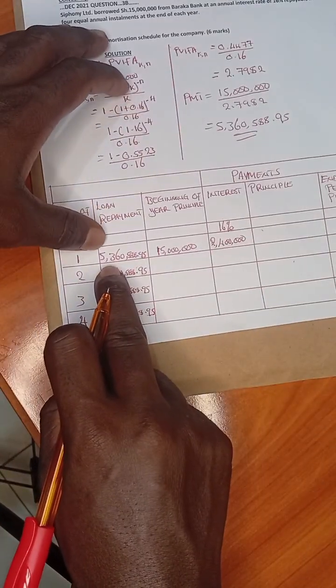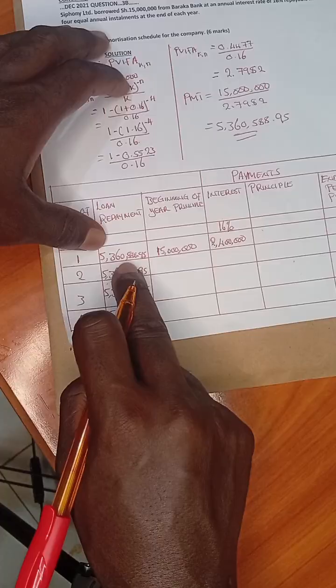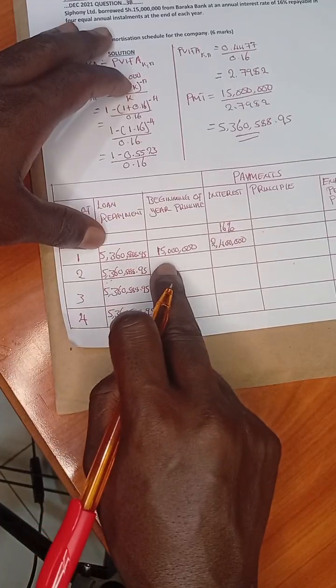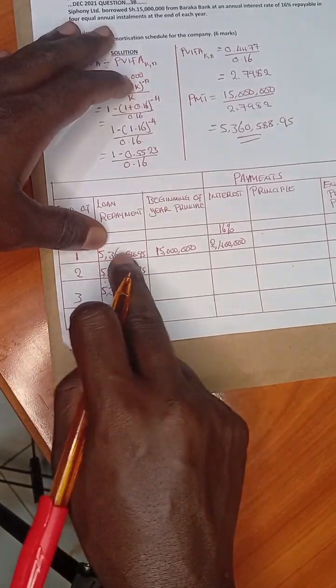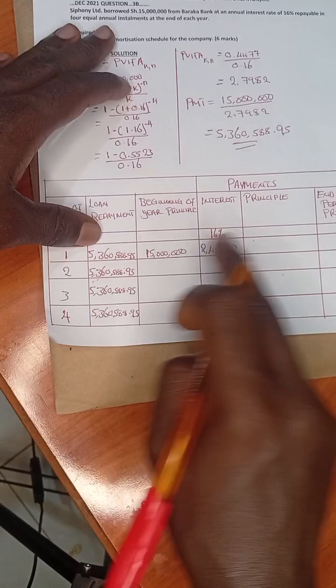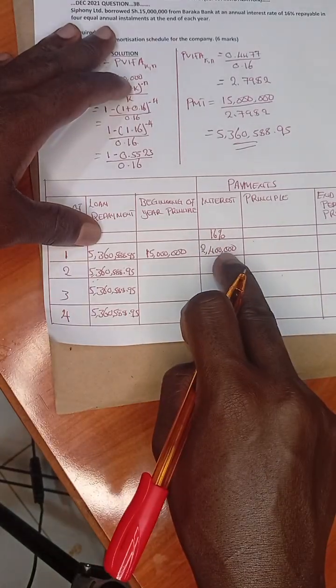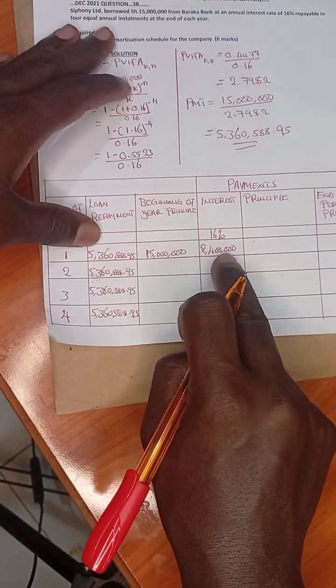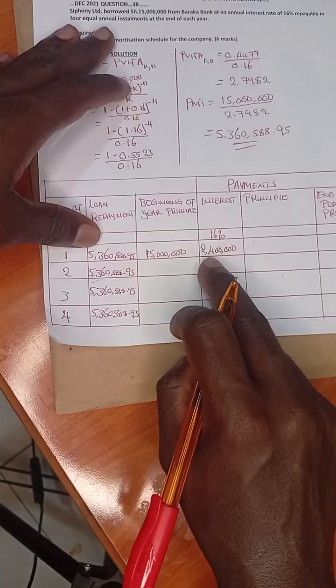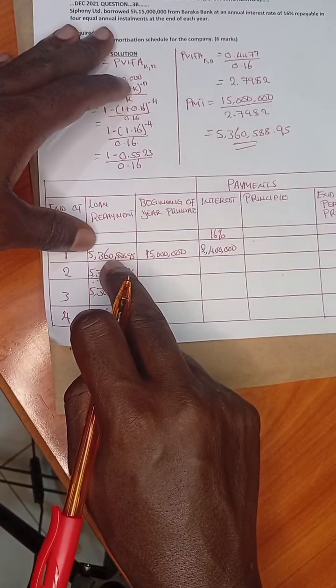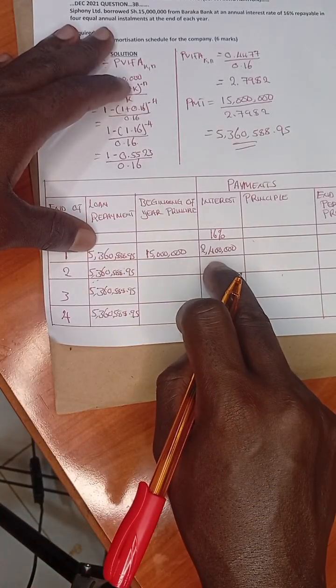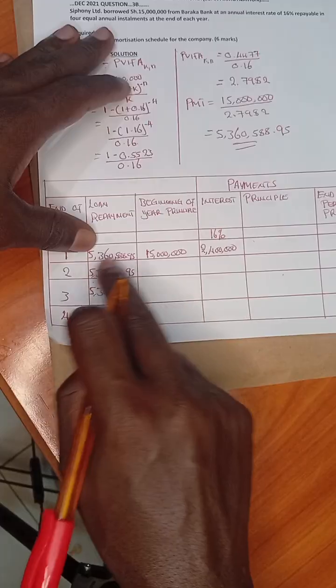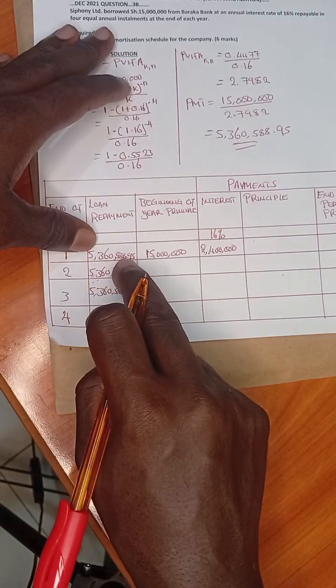After Symphony company pays in the first year 5,360,588.95, out of this, 2,400,000 is the interest. So which portion will represent the principal? You subtract 2,400,000 from 5,360,588.95.